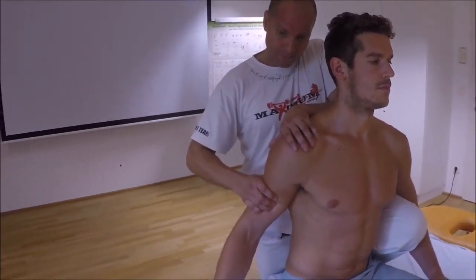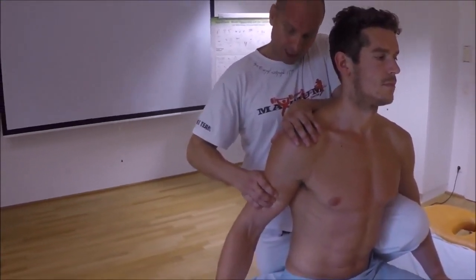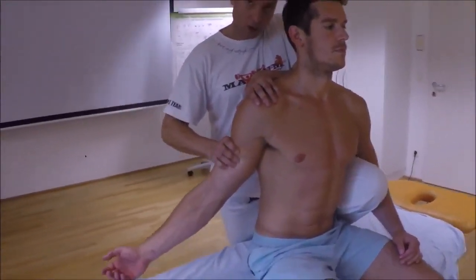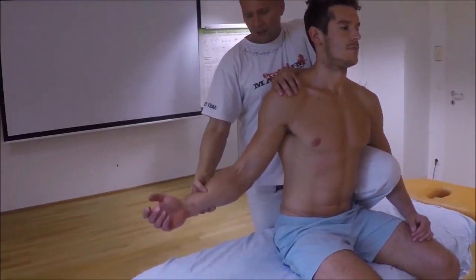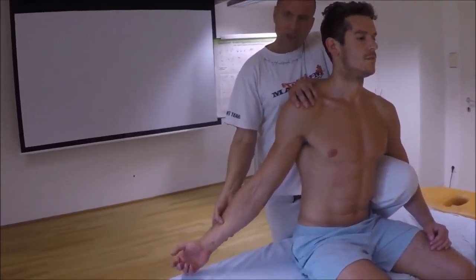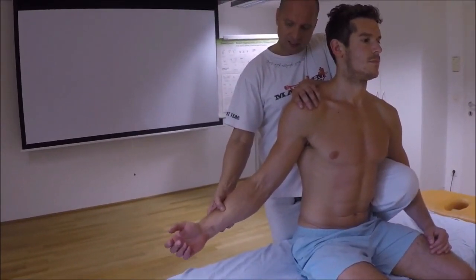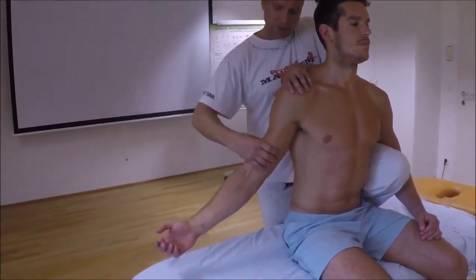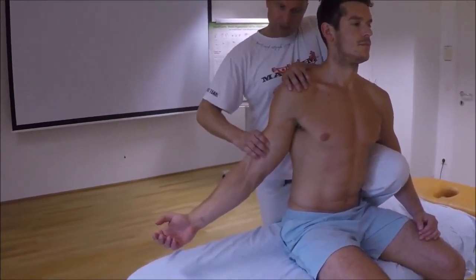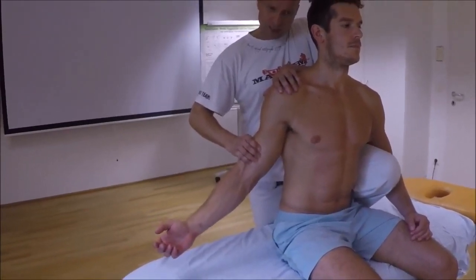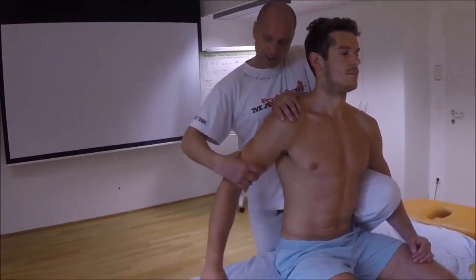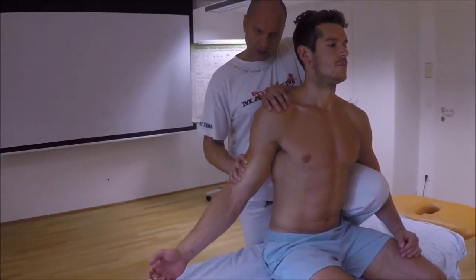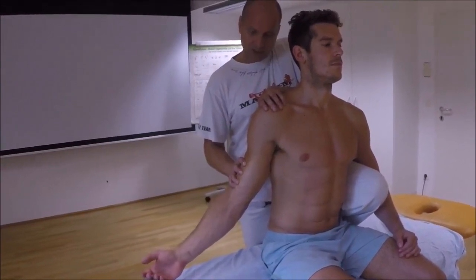I rotate the humerus outward as much as possible without being brutal. Then I order the patient to rotate his upper arm inward against my resistance. Then I rotate the humerus further outward. After a few repetitions, the rotation also improves in small steps, slowly but sustainably.